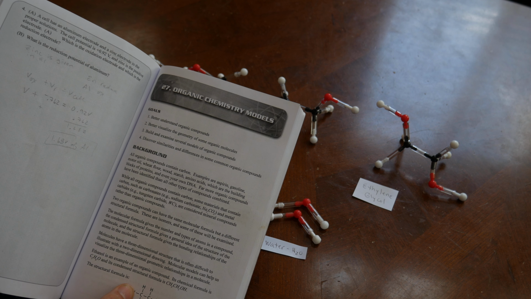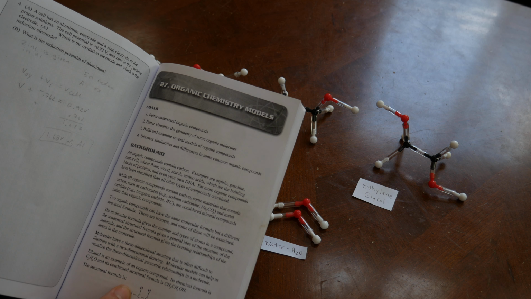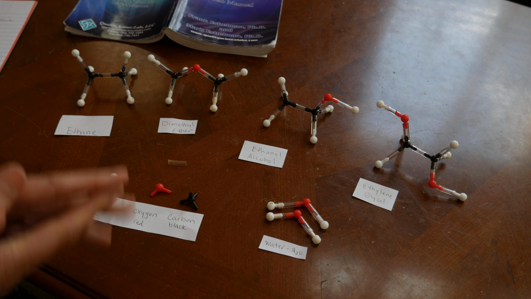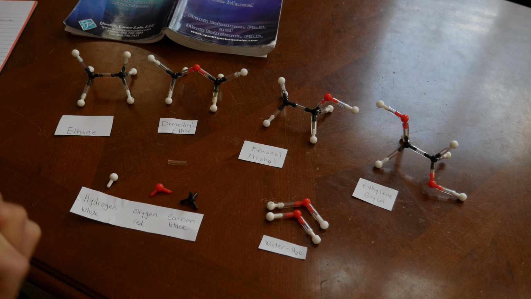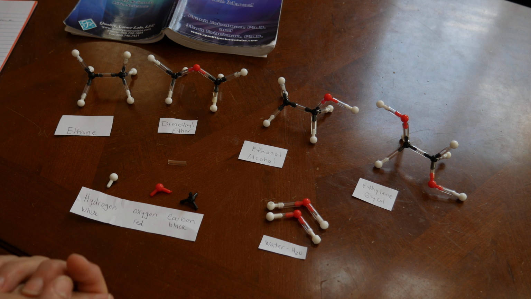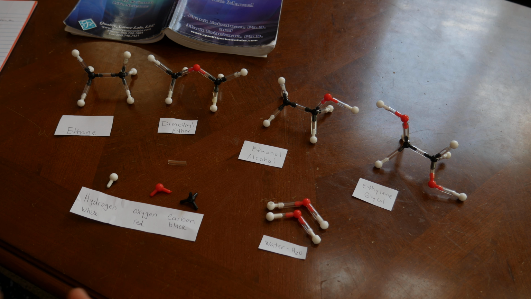Today we're doing Lab 27 organic chemistry models. We are moving from inorganic chemistry to organic chemistry, where we are looking at carbon-based molecules. These are the molecules that make up living creatures, that make up our fossil fuels, and plastics.